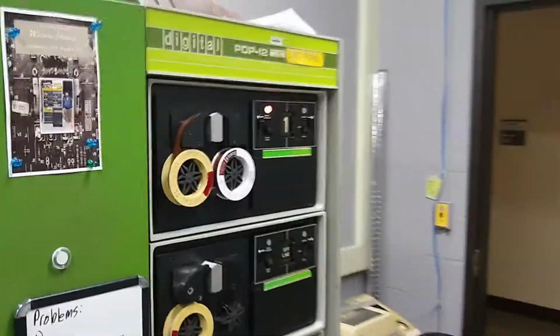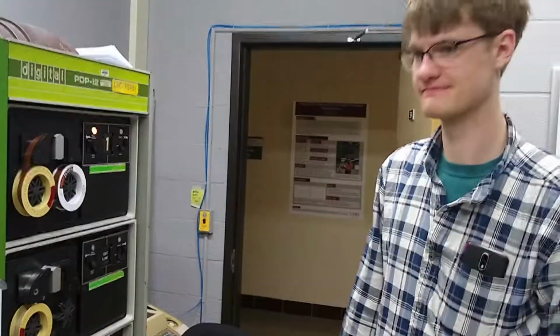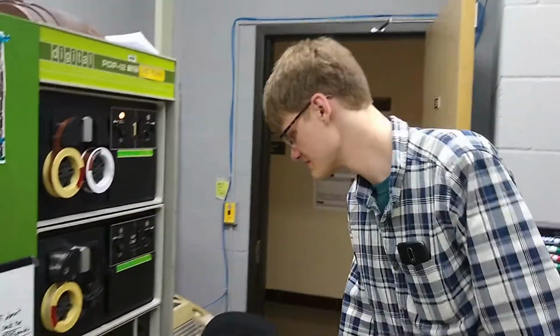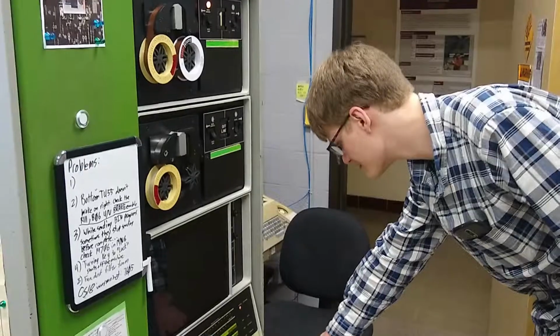Dawson has cleaned the top tape unit thoroughly, and we're going to try that tape data test again that we've had so much trouble with, and we'll see what happens.